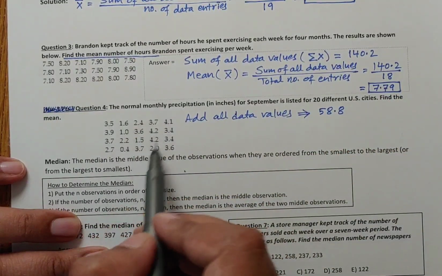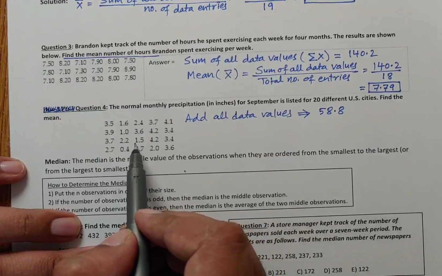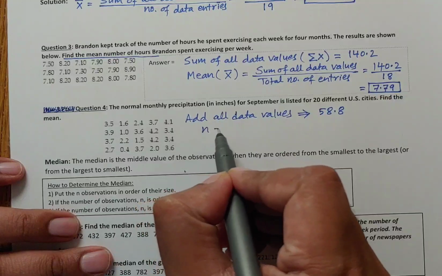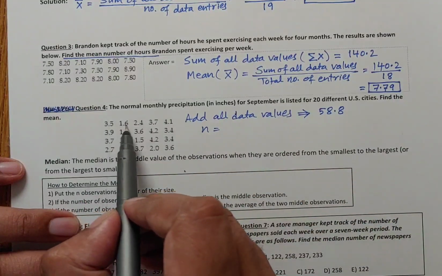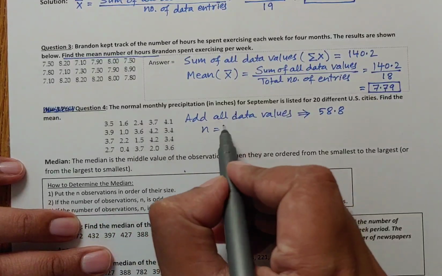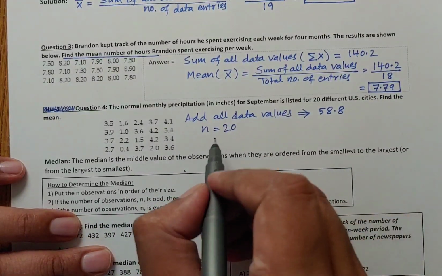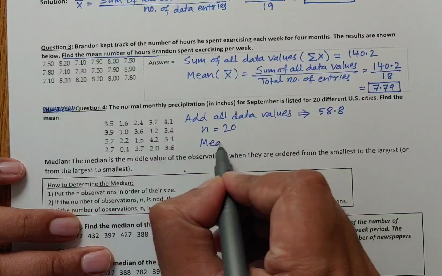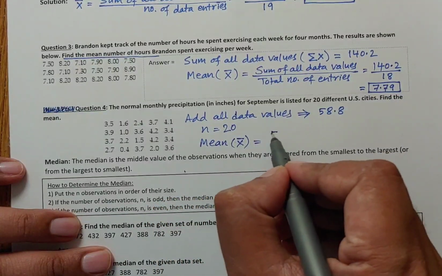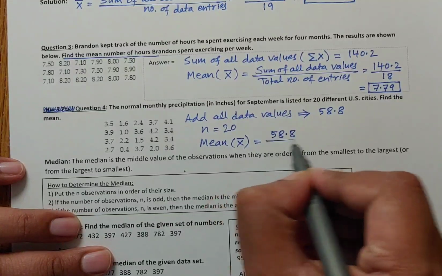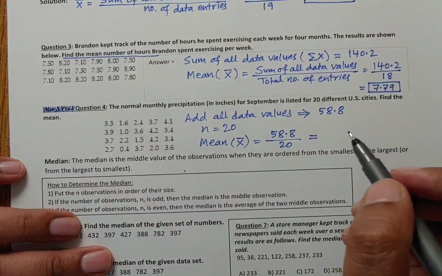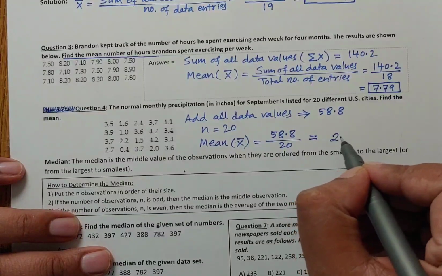The number of entries n equals, how many are there? 1 2 3 4 5, 5 10 15 20, so n equals 20. So the mean x bar equals 58.8 divided by 20, and this equals 2.94.